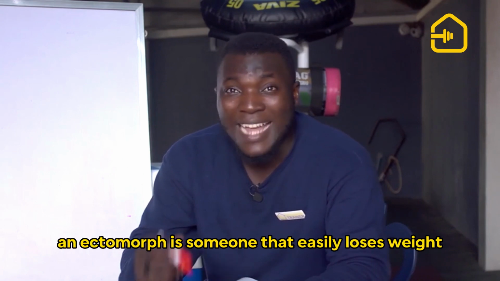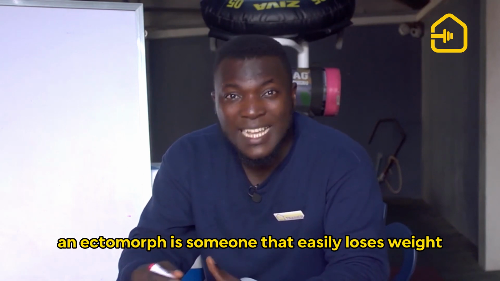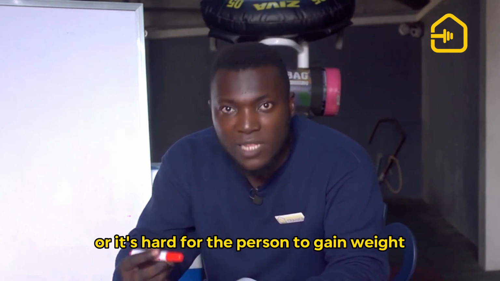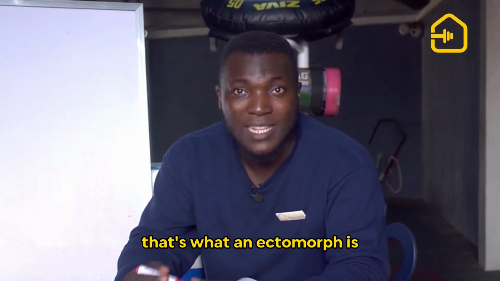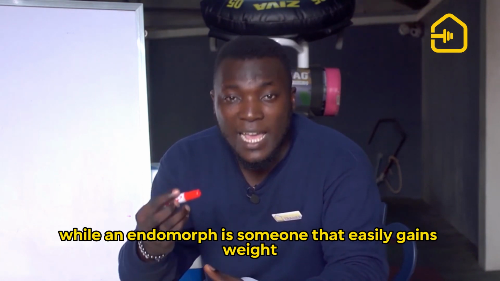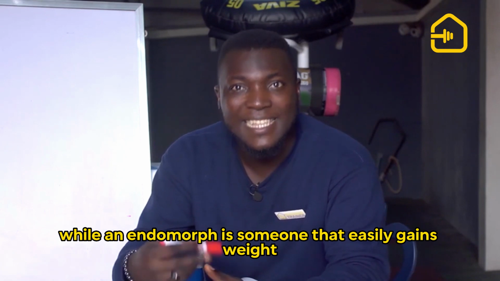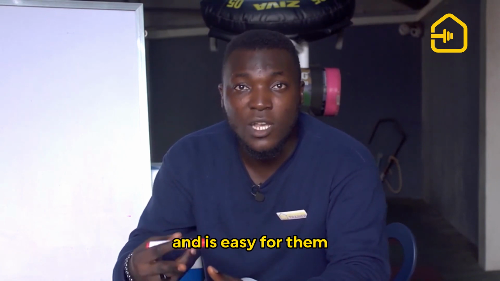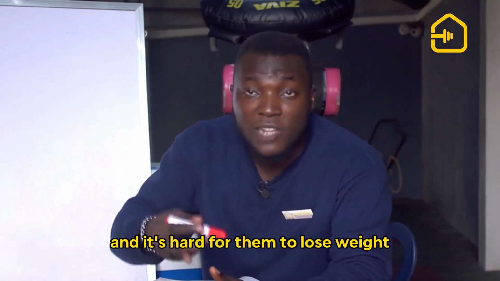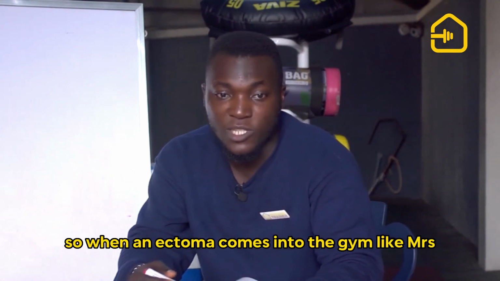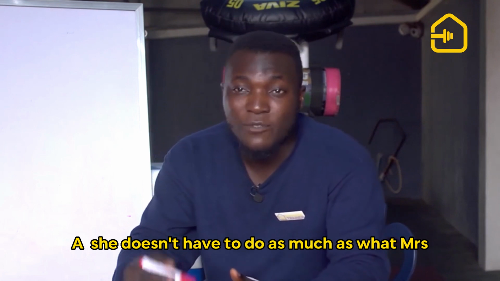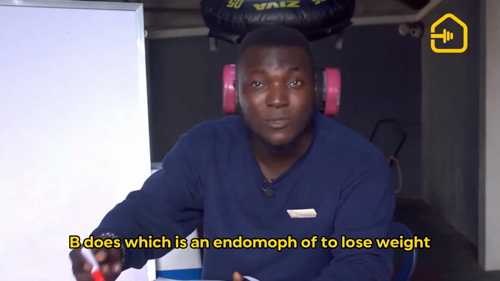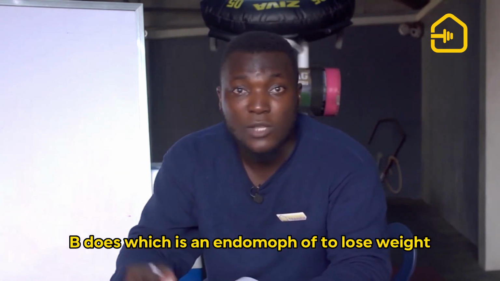For example, an ectomorph is someone that easily loses weight, or it's hard for the person to gain weight. That's what an ectomorph is. While an endomorph is someone that easily gains weight, and it's hard for them to lose weight. So when an ectomorph comes into the gym, like Mrs. A, she doesn't have to do as much as what Mrs. B does, who is an endomorph, to lose weight.